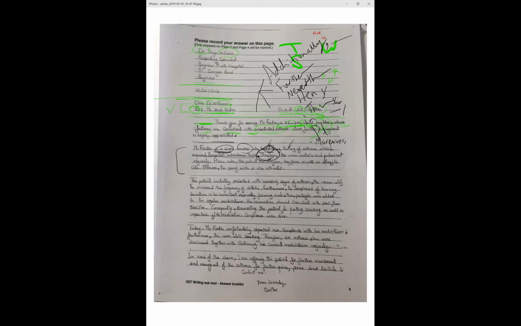Please note, all of these are called linking words, like "therefore" and "however." This is to make sentences exciting to read. Okay.